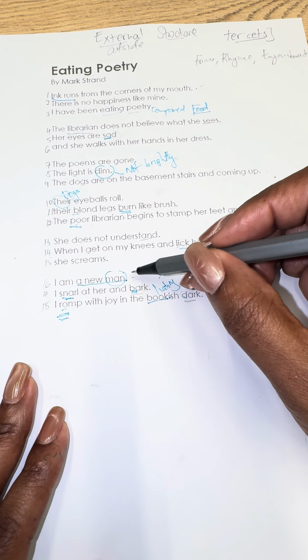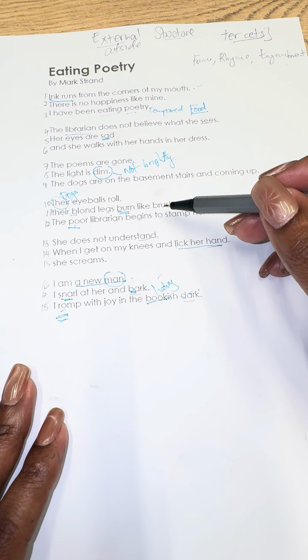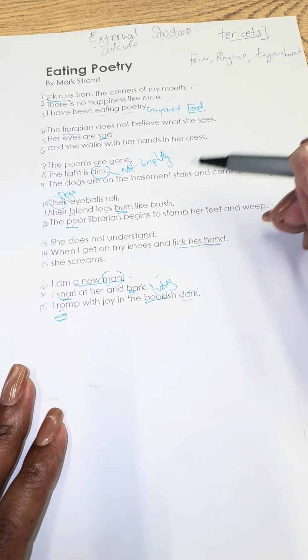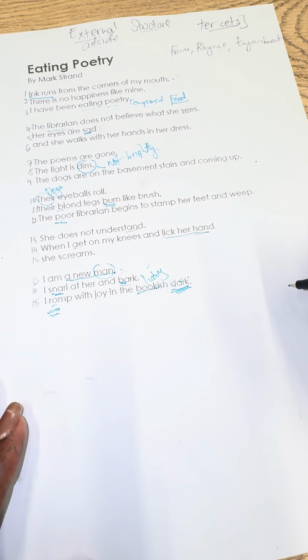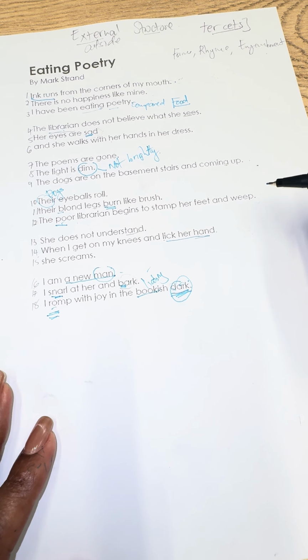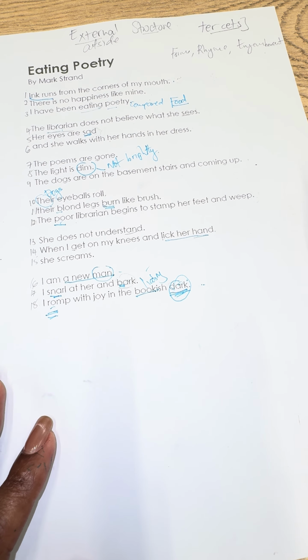But then now there's a contrast of the barking and the dark. So it might suggest, again, the scary image of the dark. The scary image of the dark.